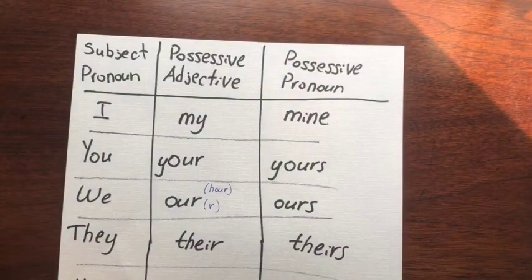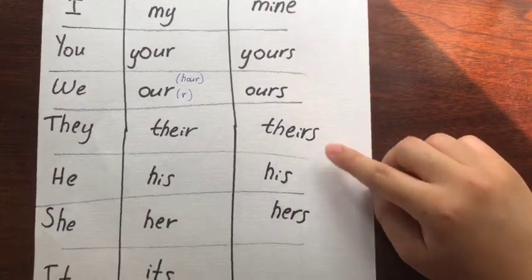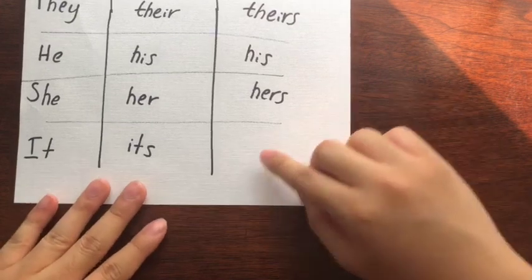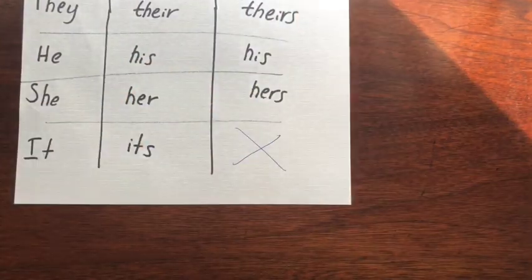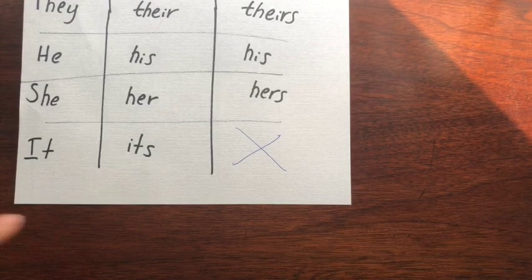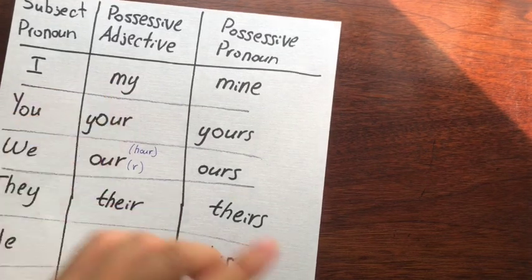Now we learn about the possessive pronouns. Mine, yours, ours, theirs, his, hers, and this one, there's nothing here. So, when do we use this and when do we use this? Let's go.